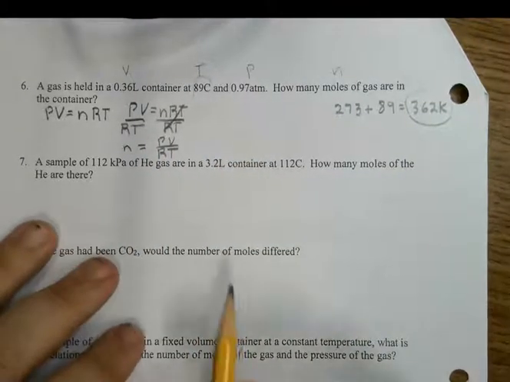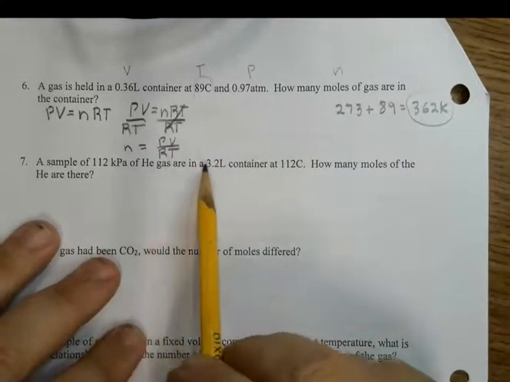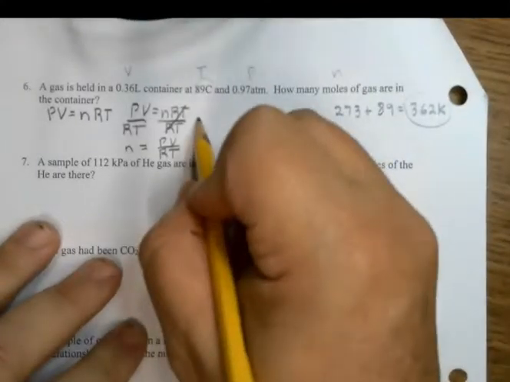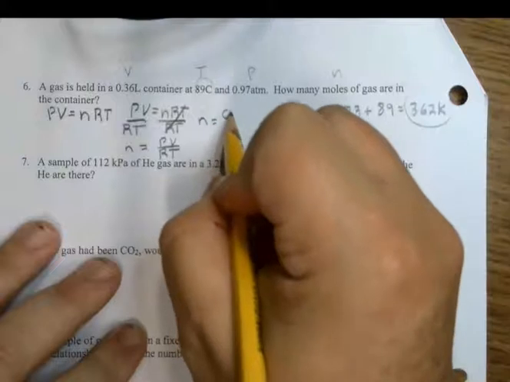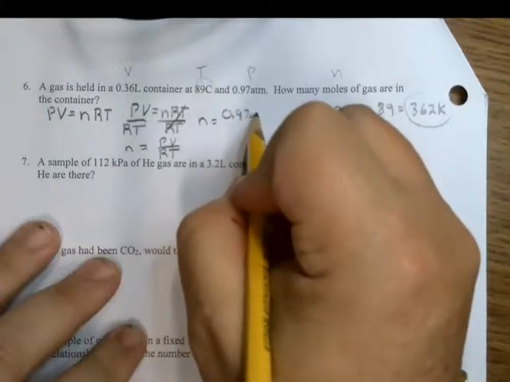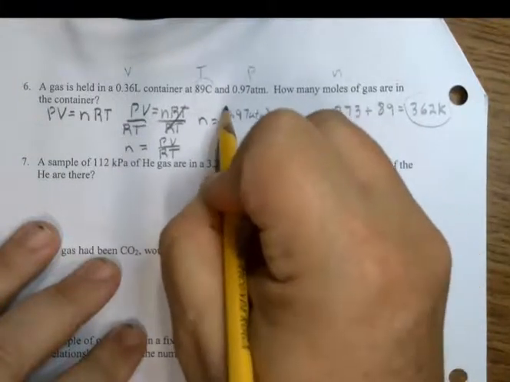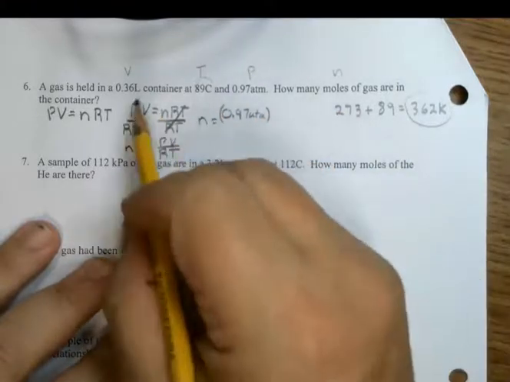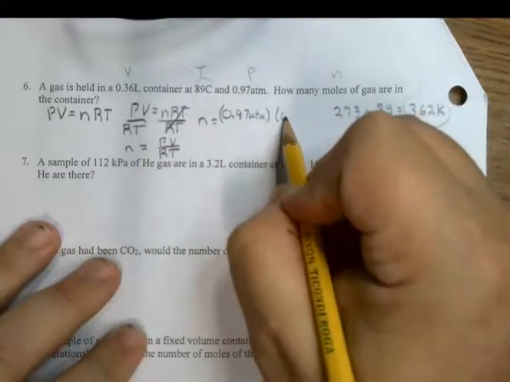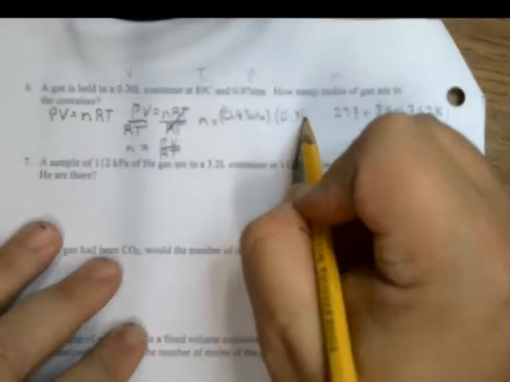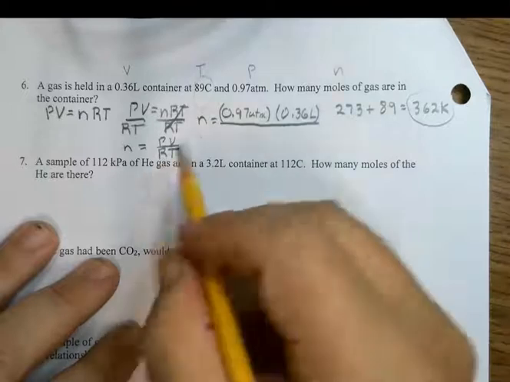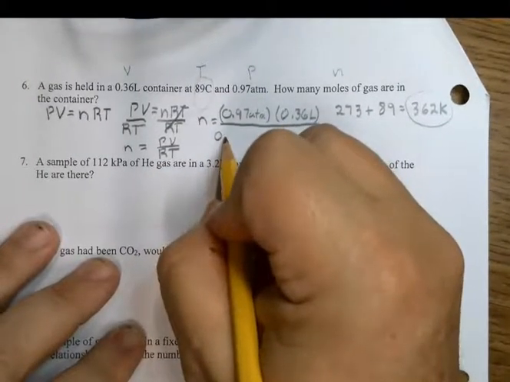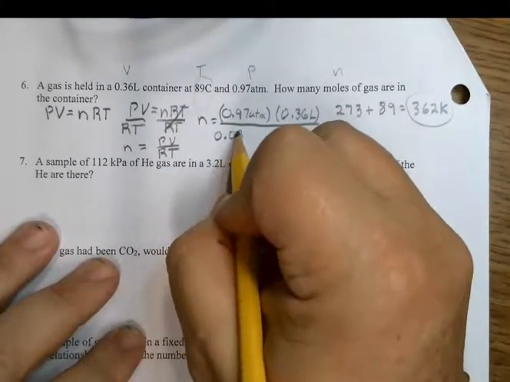All right, so we plug in our numbers and we get n equals, pressure is 0.97 atmospheres. Volume is 0.36 liters. Over R, which is 0.082.